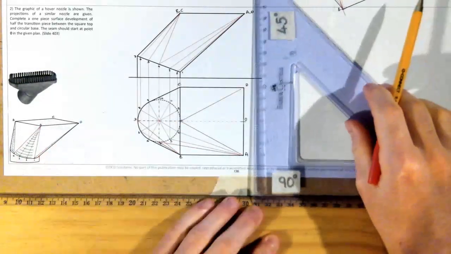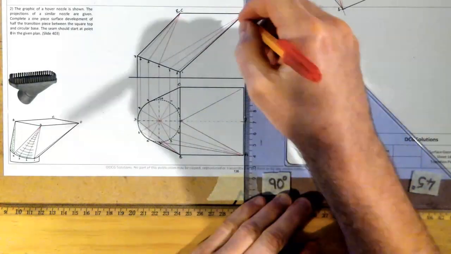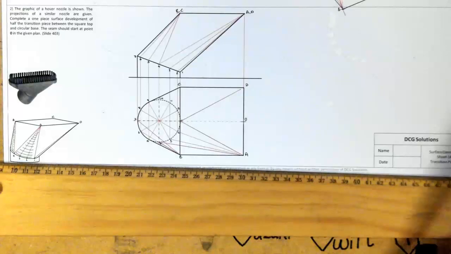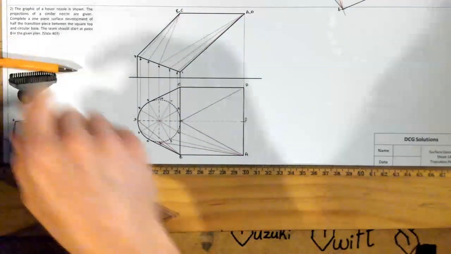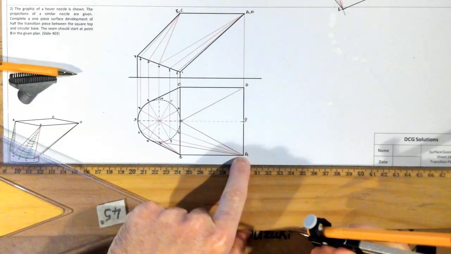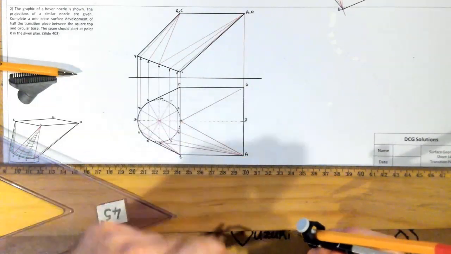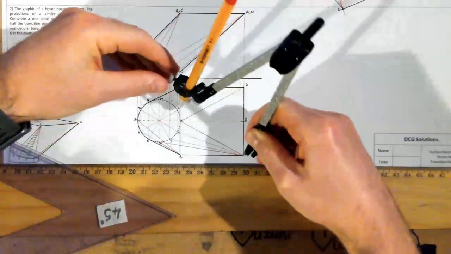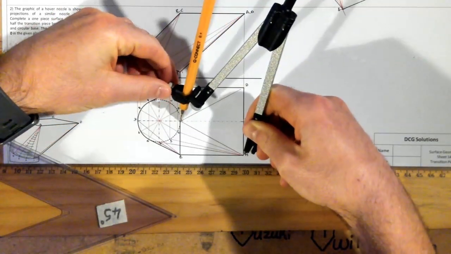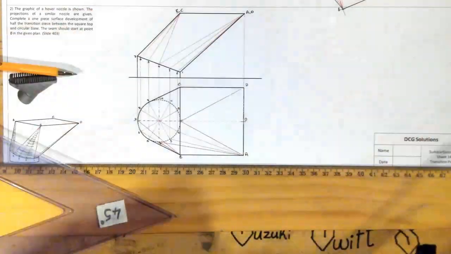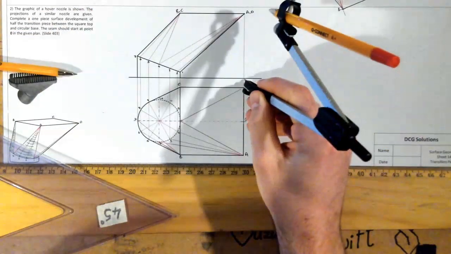So if I take A as the apex of a cone, and I want to work out the true length from A to 1. We know when we look down on top of A, because it's the apex of a cone, the center of a cone would actually represent a circle, and the radius would be from A to 1. So we're going to take that distance on our compass from A to 1, and it's a case of then stepping it out.